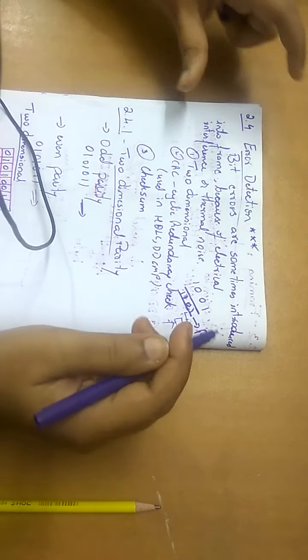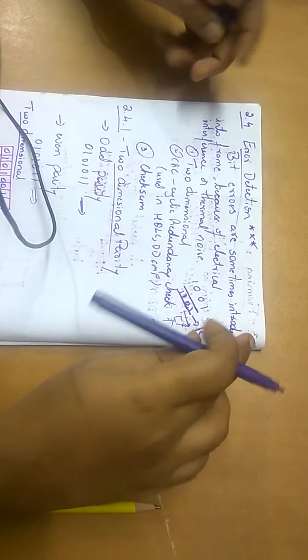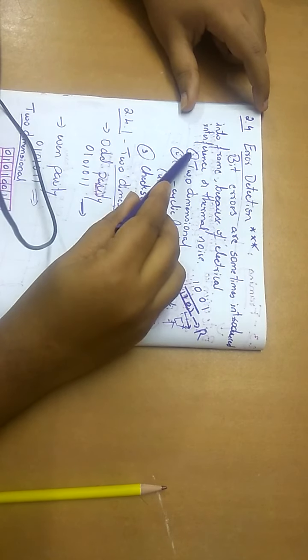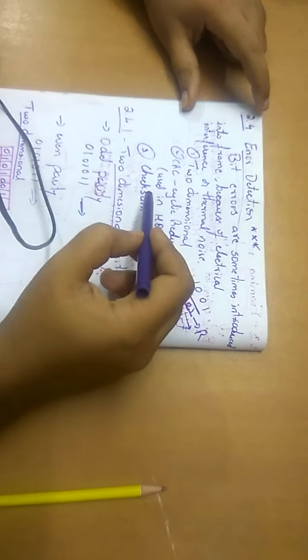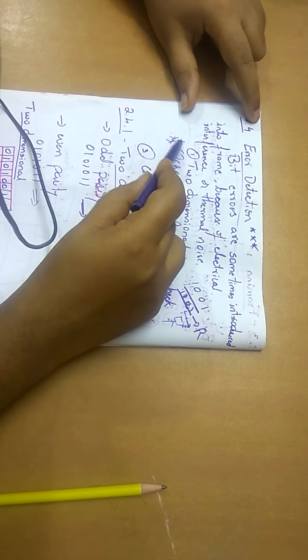So there are three ways: two-dimensional parity, cyclic redundancy check, and the checksum. This one is very important, a definite 10 marks question.